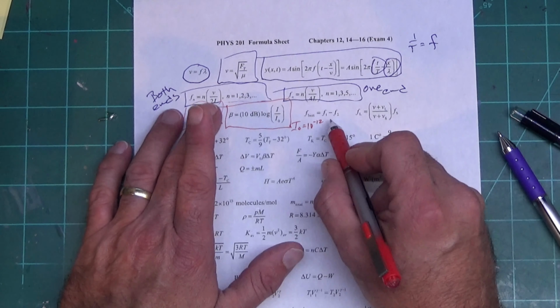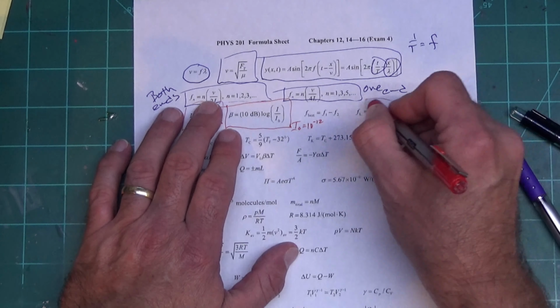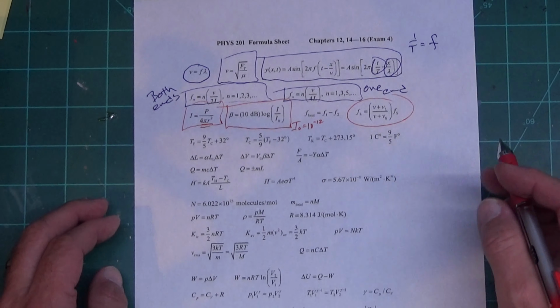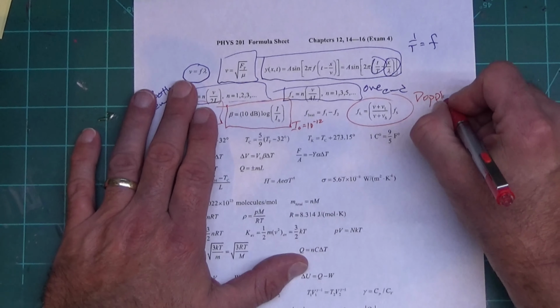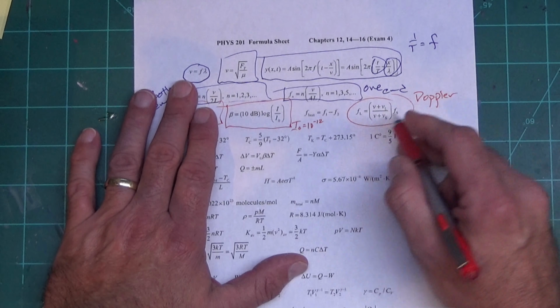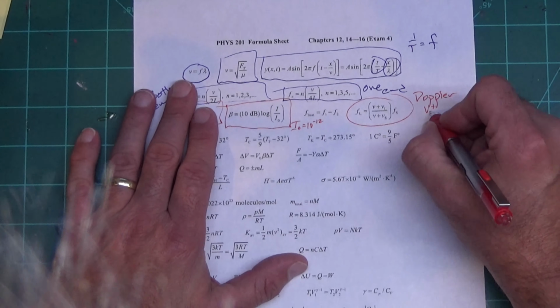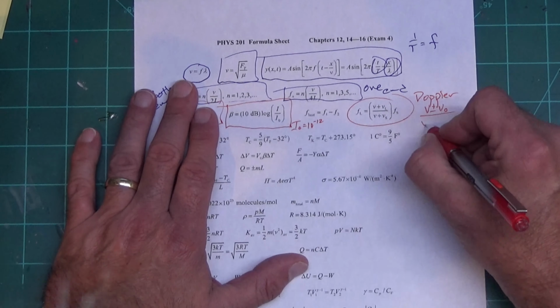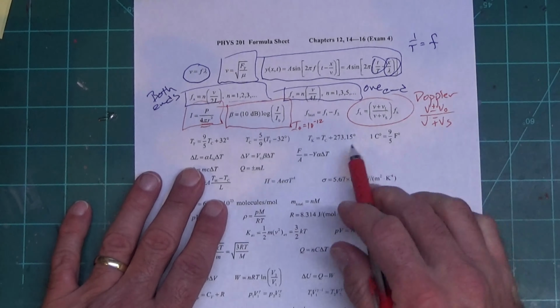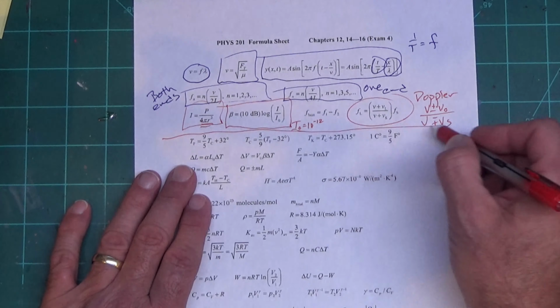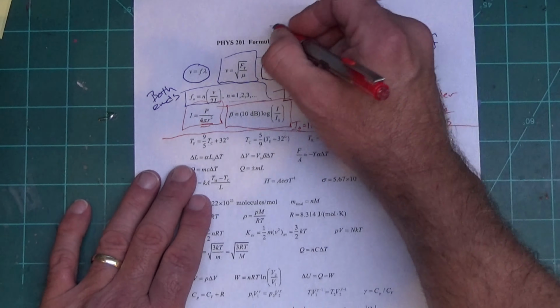This is beat frequency, just a subtraction of two frequencies. This here is a weird version of Doppler, but it's missing the proper signs. It should be V plus or minus V_O over V minus plus V_S. And I don't know why he didn't put the signs in there. That's not proper. So the top half up here is all sound. Everything up here is sound.